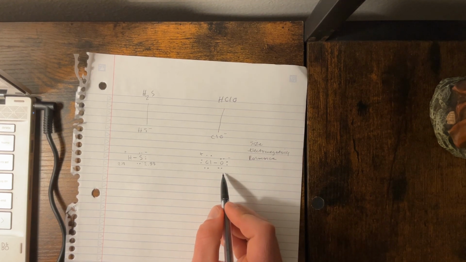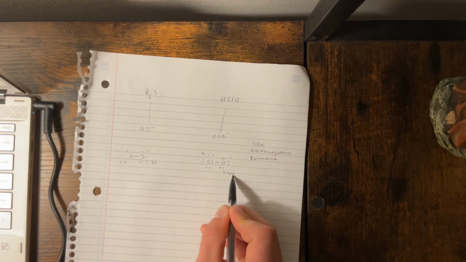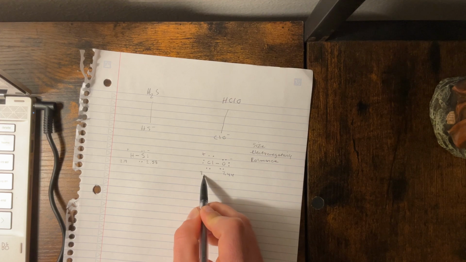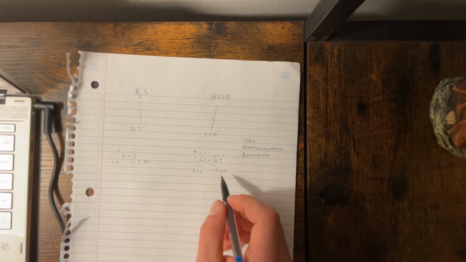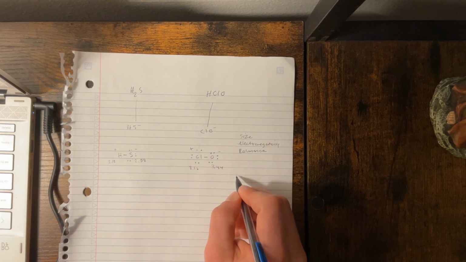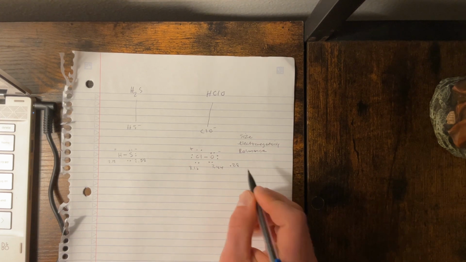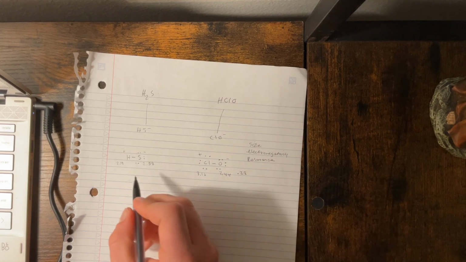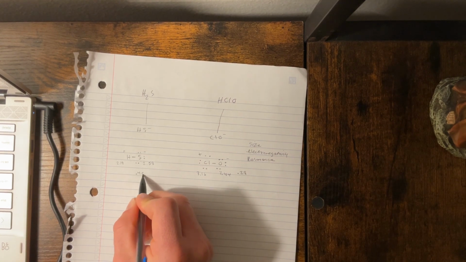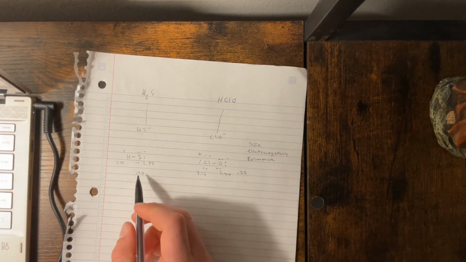So oxygen here is 3.44. Cl is 3.16. So the difference for Cl and O is 0.28. And then we have a 0.40 difference for HS.